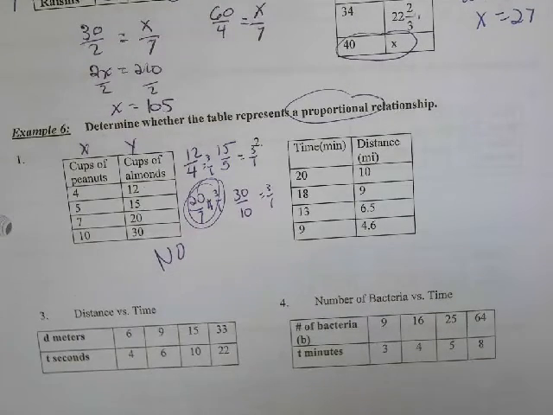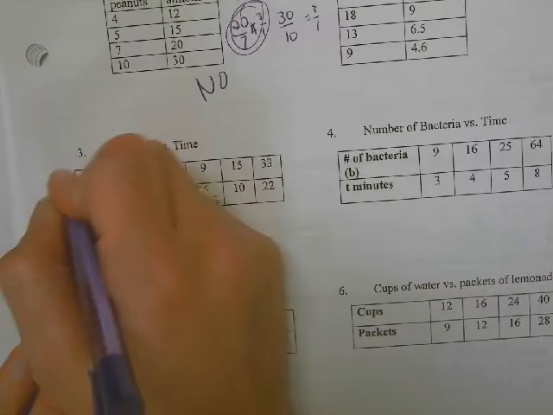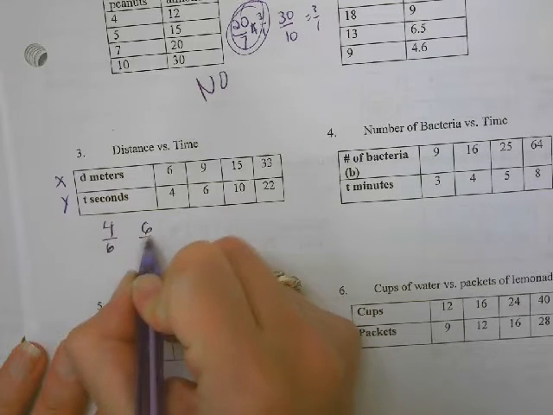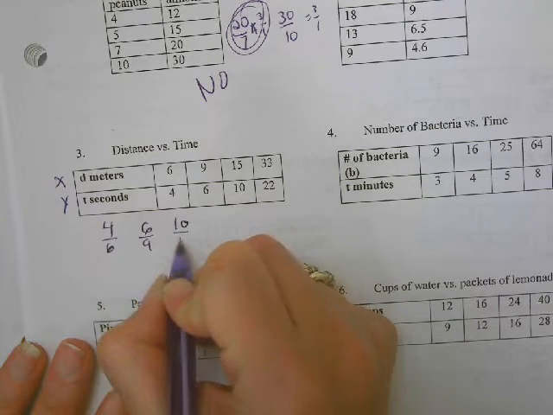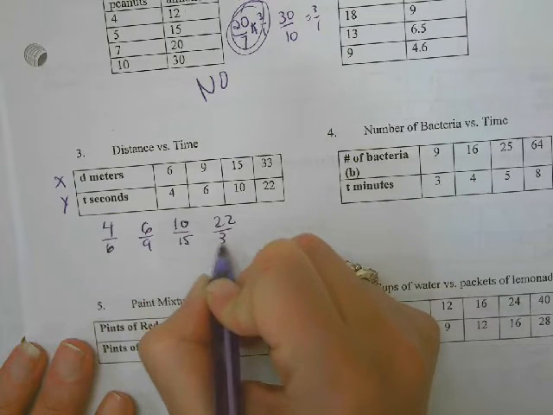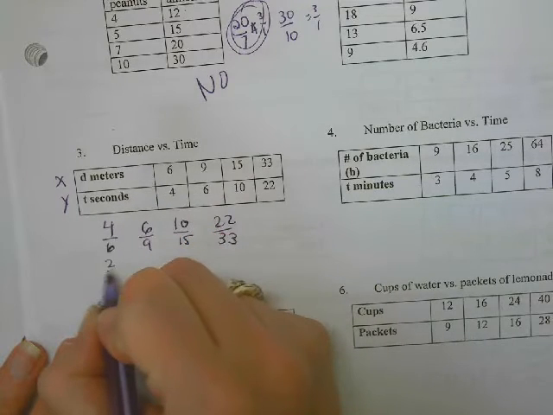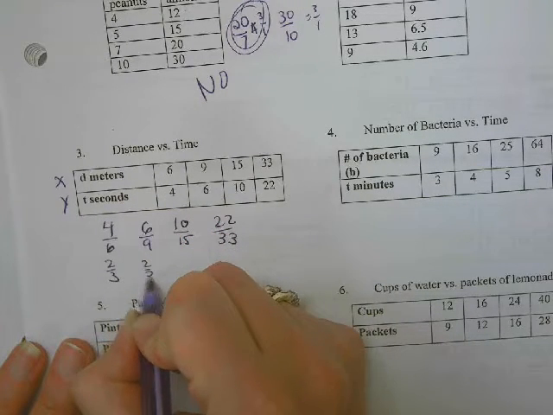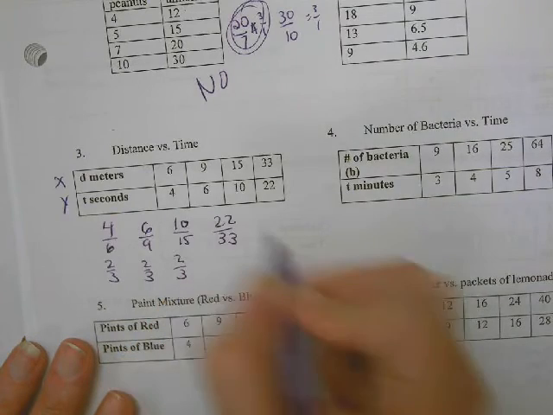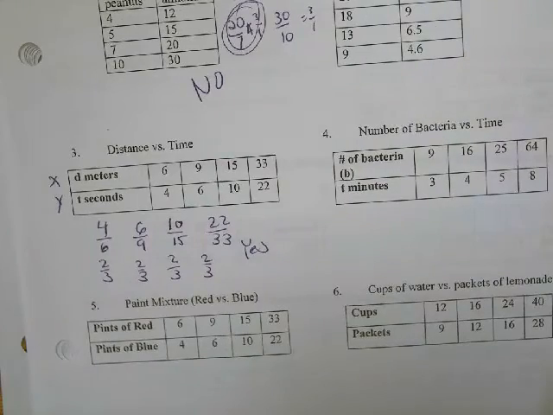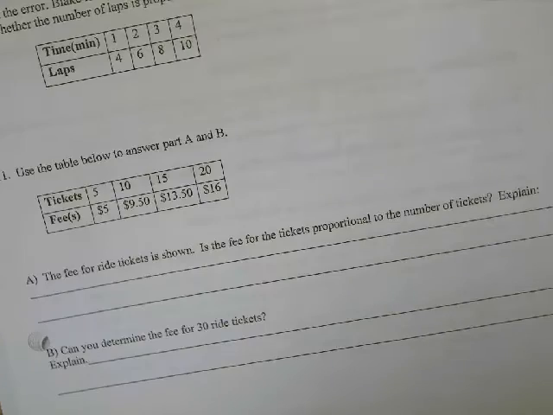Okay. What else should I show you? Let's look at number 3. Okay, again, x, y. So is 4 over 6 the same as 6 over 9, the same as 10 over 15, the same as 22 over 33? So we take a look. 4 over 6 reduces to 2/3, 2/3, 2/3, and 2/3. So yes, that is proportional. Let's see what else. And that's it.